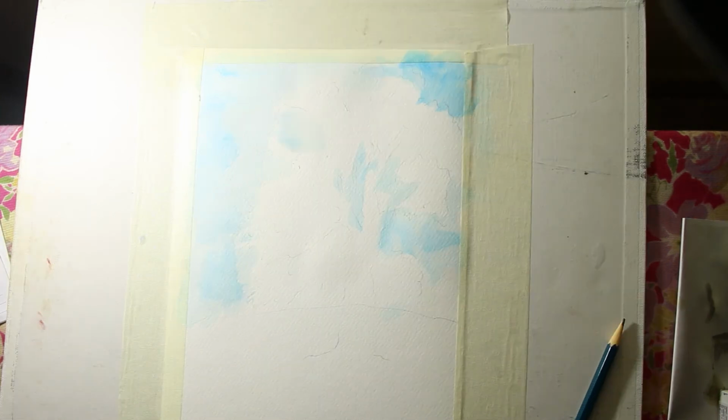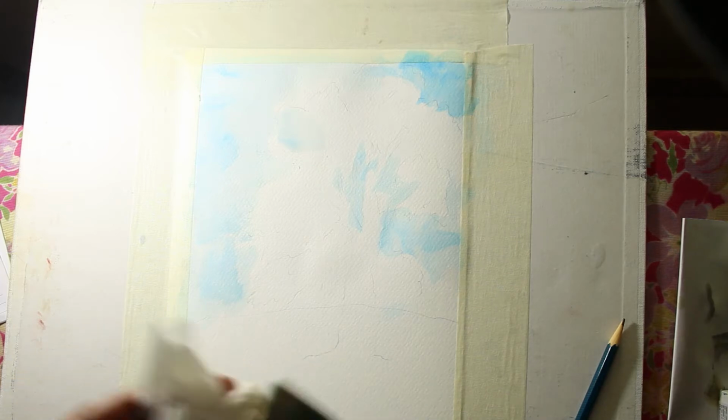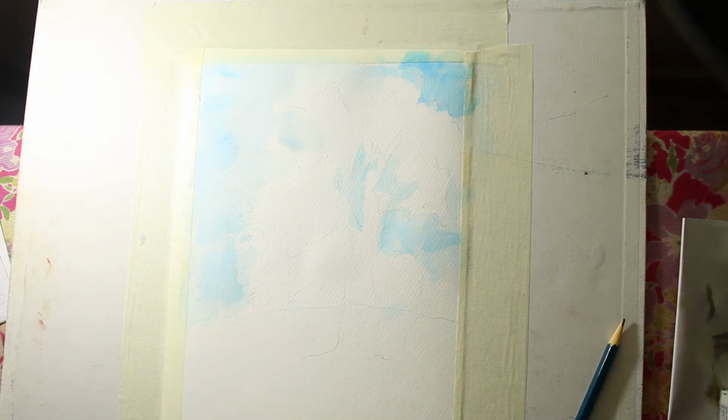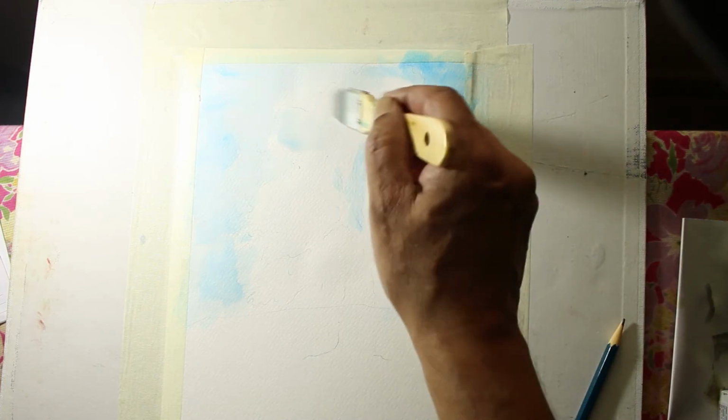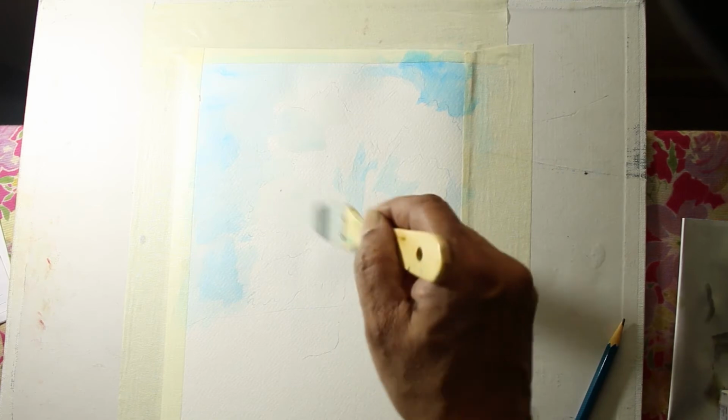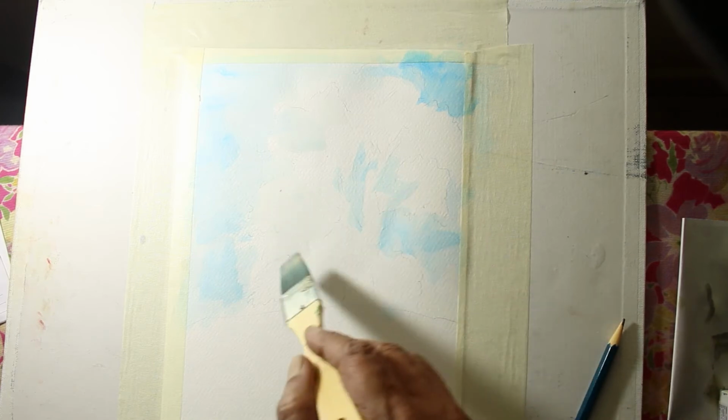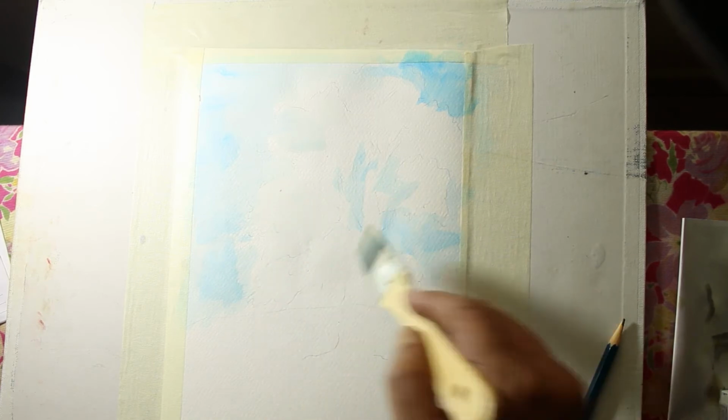And quickly drying it with the hairdryer. The reason is when I paint the branches, I don't want that green to spread into the sky area. So I want to keep that area different. A little bit of hand tissues to wipe your brushes clean before you change colors. So I'm shifting from the blue to green now, so I clean the brush before that.